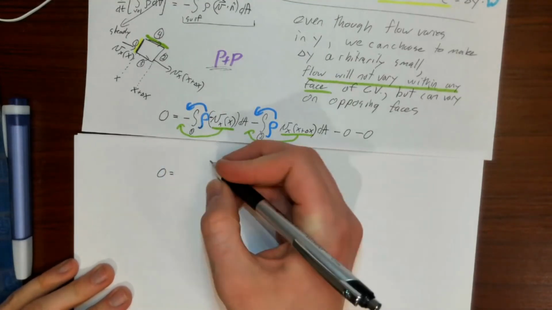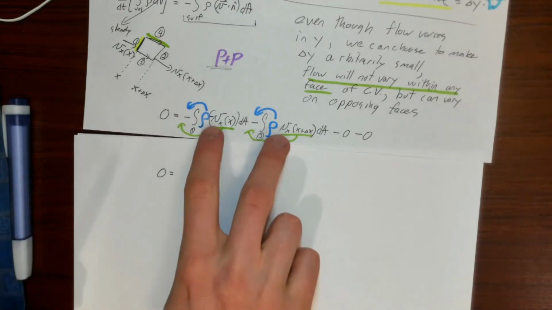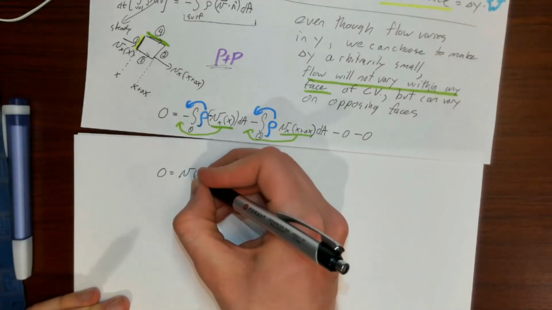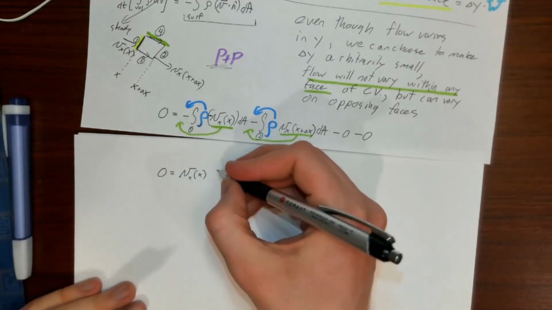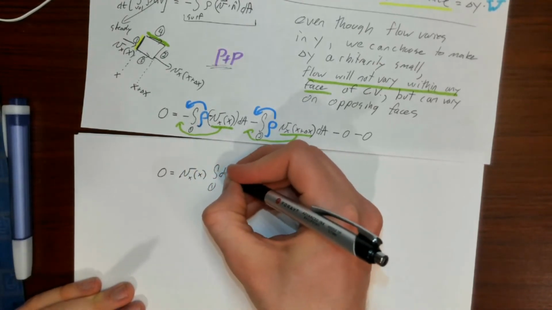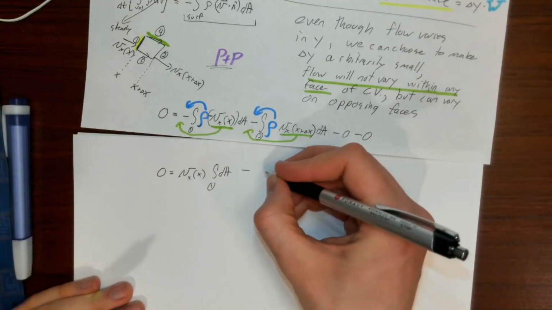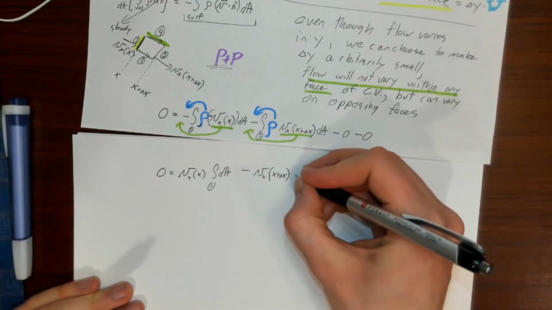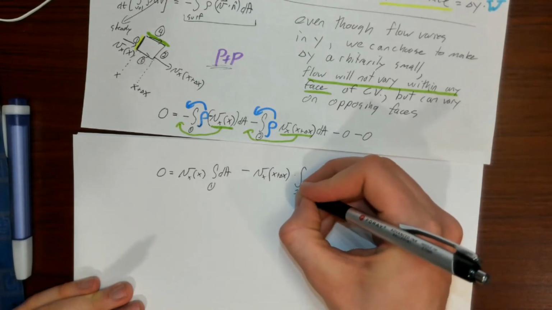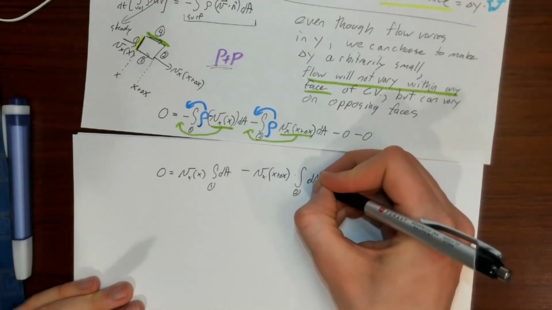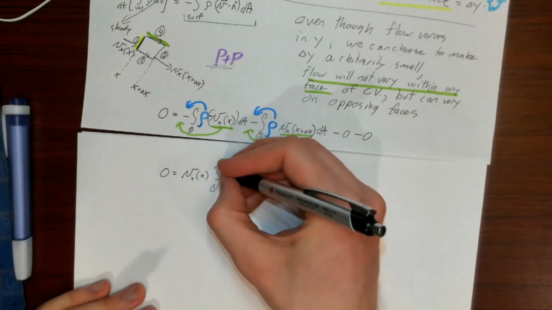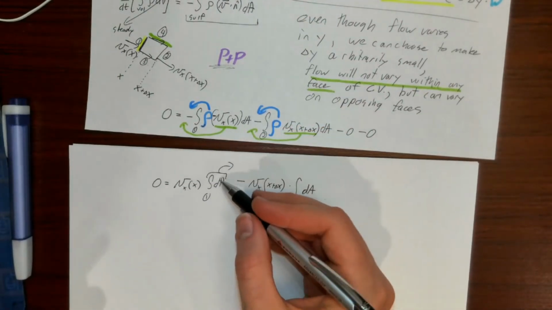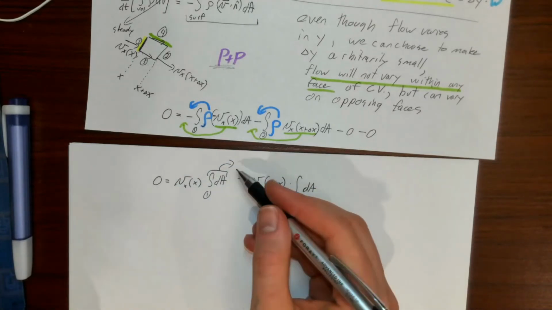We have 0 equals, we can divide out density from both of these terms. So we're basically left with 0 equals Vx at x times the integral over surface 1 dA minus Vx at x plus delta x times the integral over surface 2 dA. We can of course replace these with the area: the integral over surface 1 dA is just the area of surface 1.